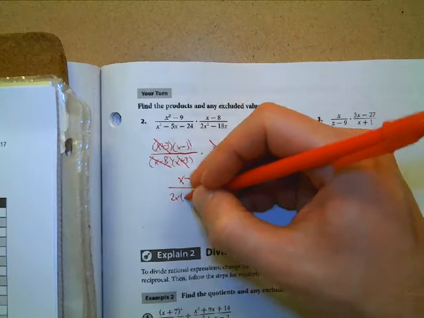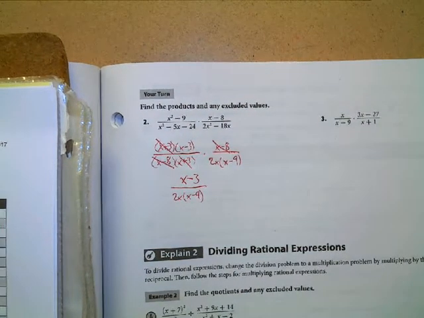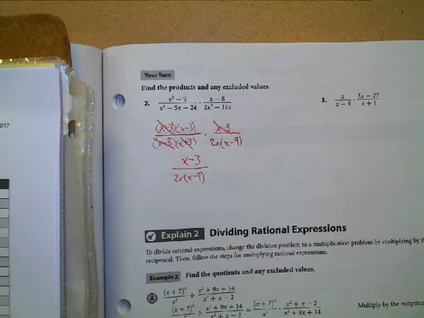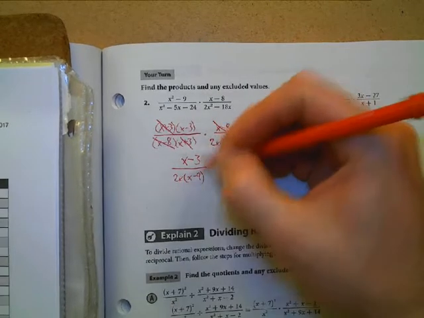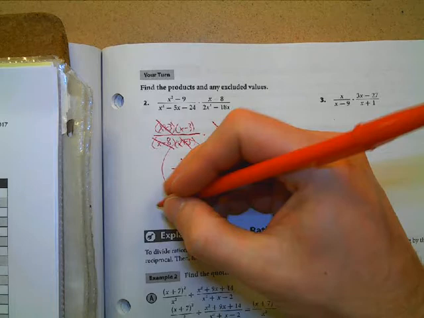Now, what x values do we need to exclude? Again, look back to your original denominators. What x values here would give us trouble? 8 and negative 3. X equals 8. X equals negative 3 from that first denominator. What about the second denominator?